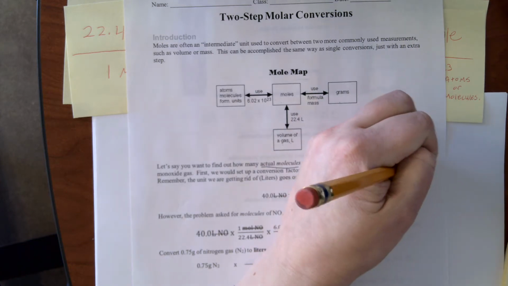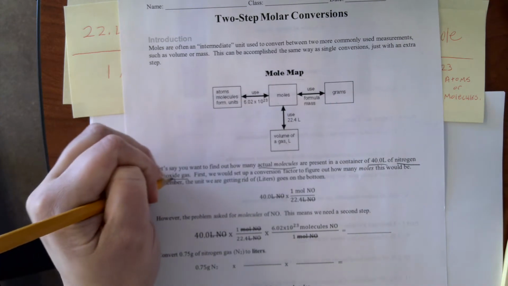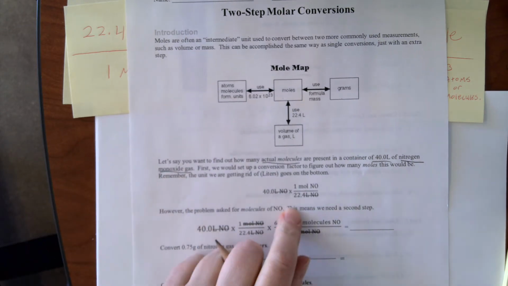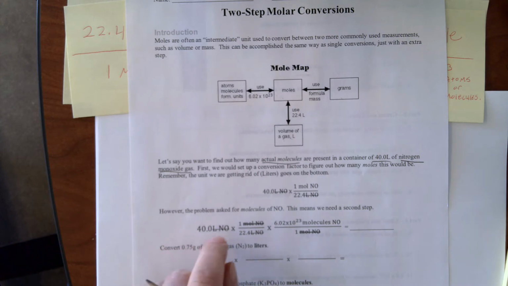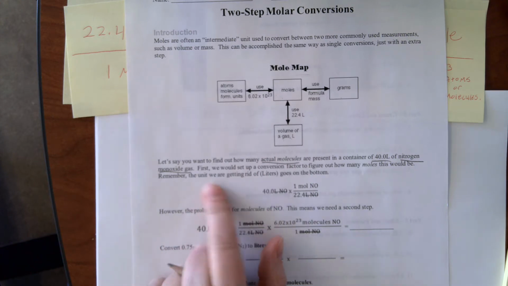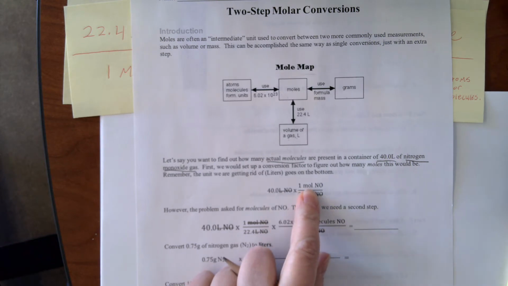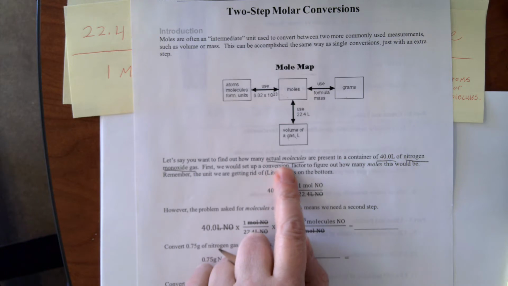And they tell us specifically it's nitrogen monoxide gas. Okay? So they do one step here going from liters to moles, but it didn't ask for moles, it asked for molecules.